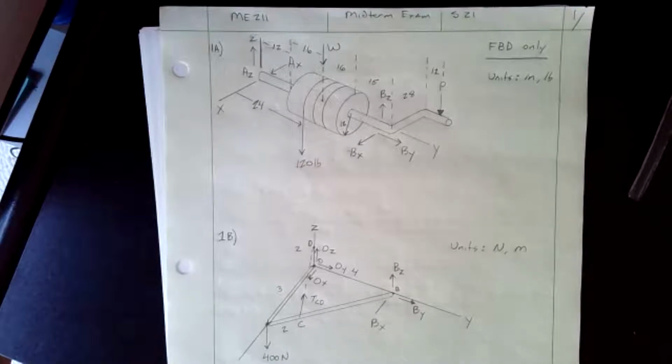So that was something you want to keep in mind for the final. I didn't expect you to know that off the top of your head. That's why I wrote at the very top of the test that a slider bearing does not support a reaction along the y-axis, which would be the axis parallel to rotation. Okay, thank you. Sure. Any other questions on these?